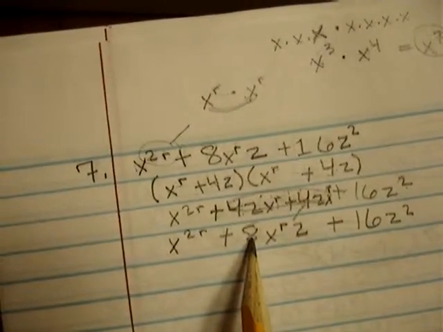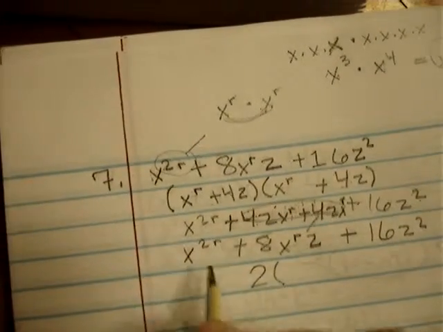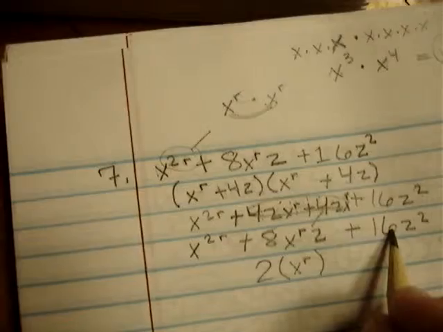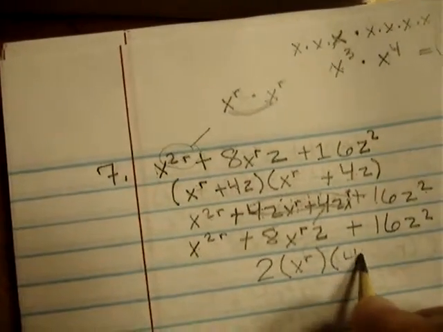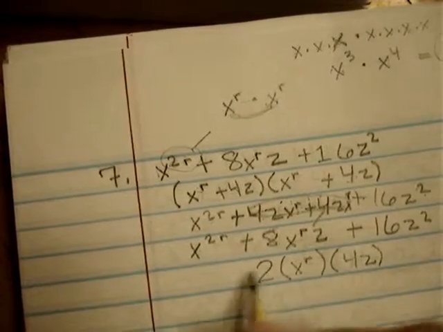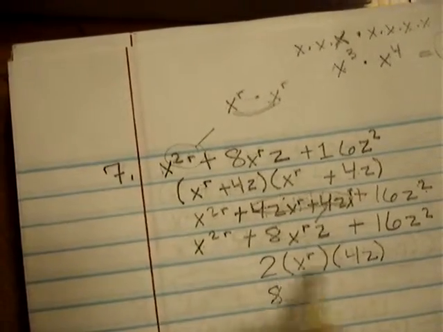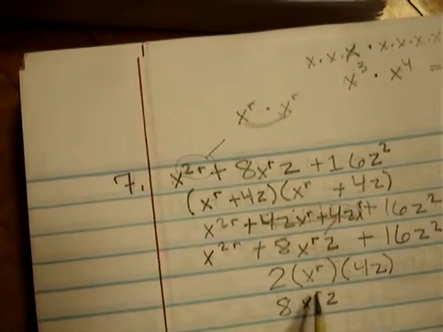So your middle term is, I just want you to remember this rule, it's 2 times this root, x to the r, times this root, 4z. Let's see if that pattern worked out for this one. 2 times 4 is 8, x to the r times z, 8x to the r z.